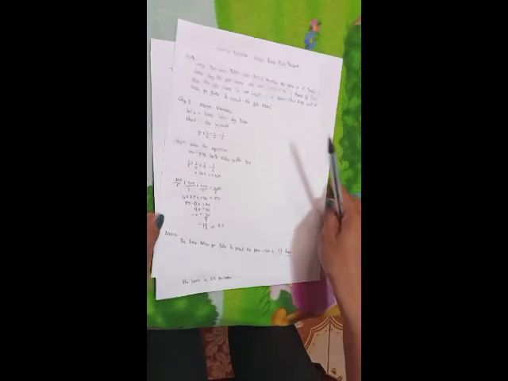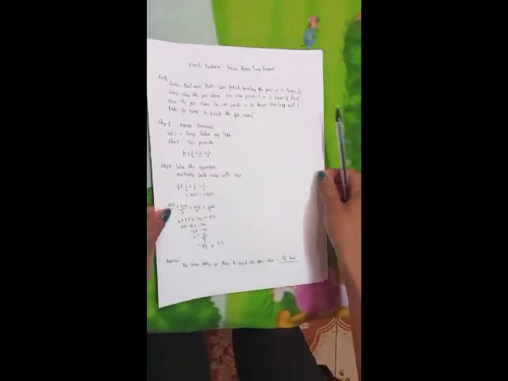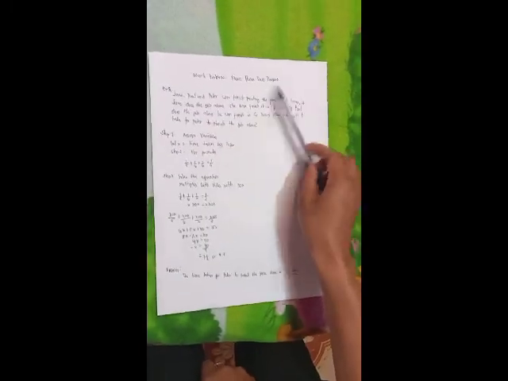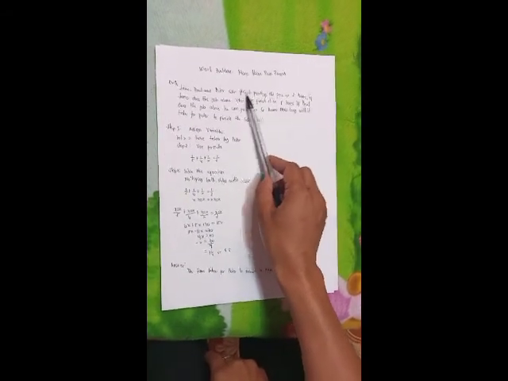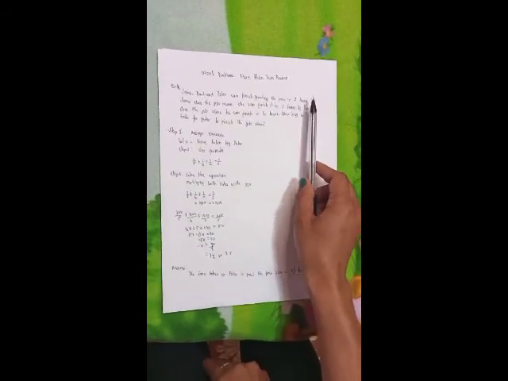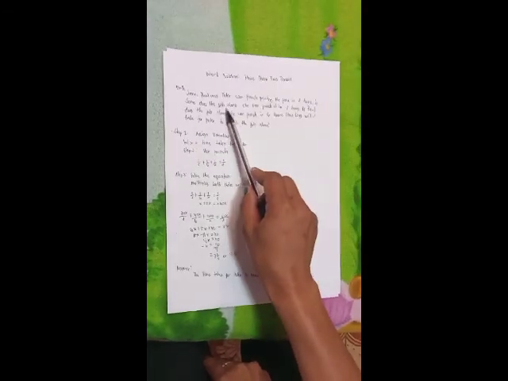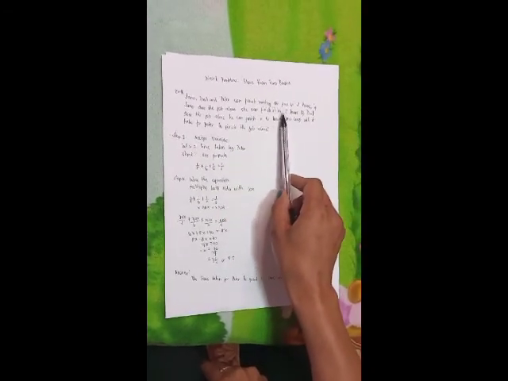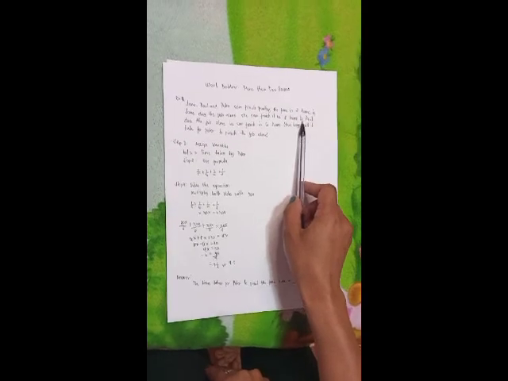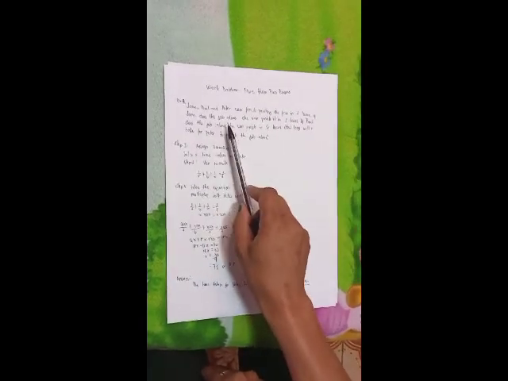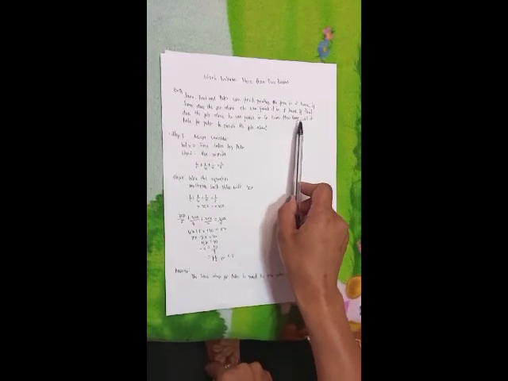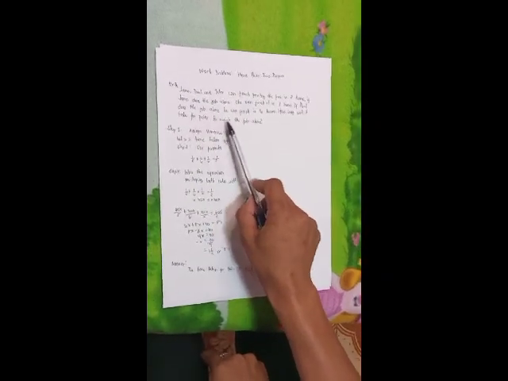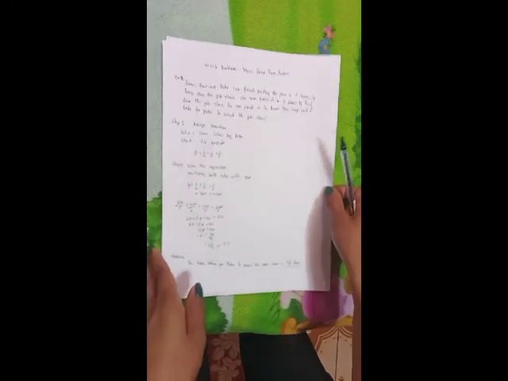Example number 2, work problems with more than two persons. Example: Jane, Paul, and Peter can finish painting the fence in 2 hours. If Jane does the job alone, she can finish it in 5 hours. If Paul does the job alone, he can finish it in 6 hours. How long will it take for Peter to finish the job alone?